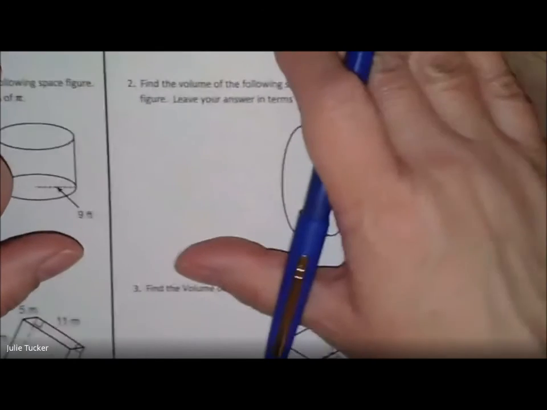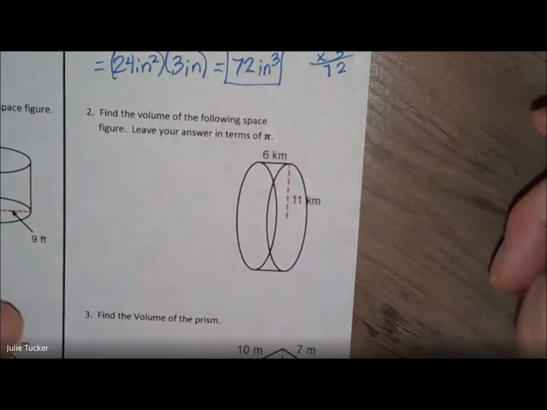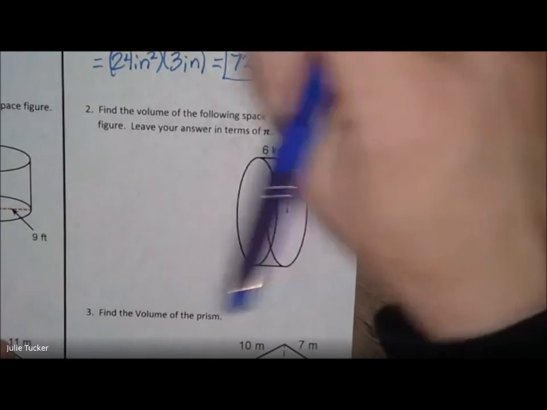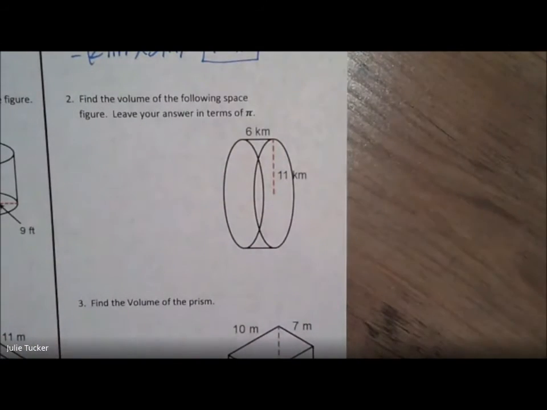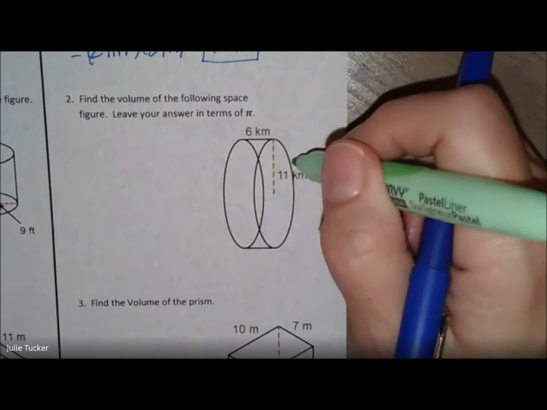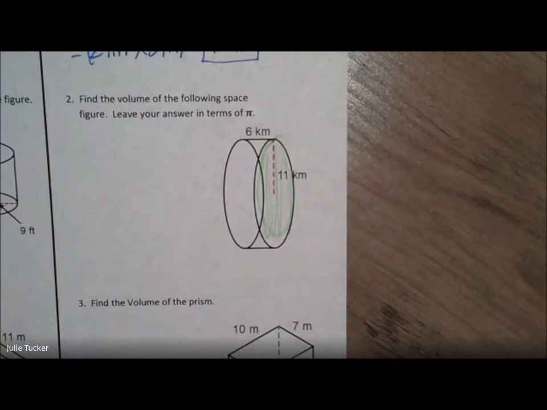Number 2 now. Oops, wrong way. So we're doing this cylinder. I kind of like how the cylinder is sideways because it makes you think. So the circle is still the base, even though the cylinder is laying on its side and not on its base. This circle is still the base. Because if I want to cut all the slices to be the same shape, I have to make them circular slices.